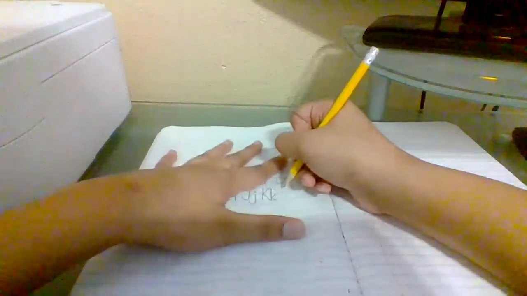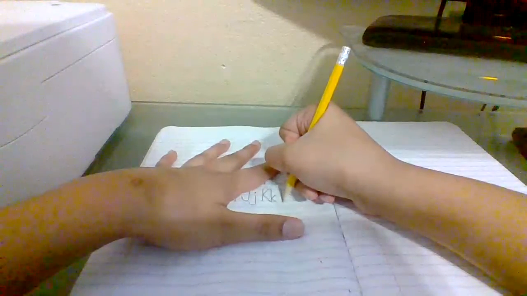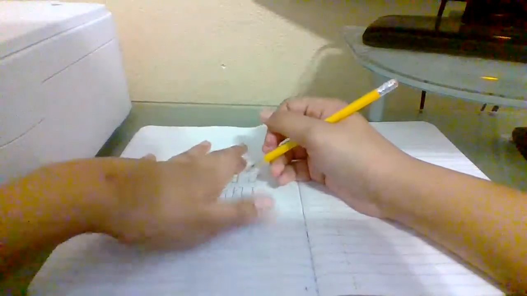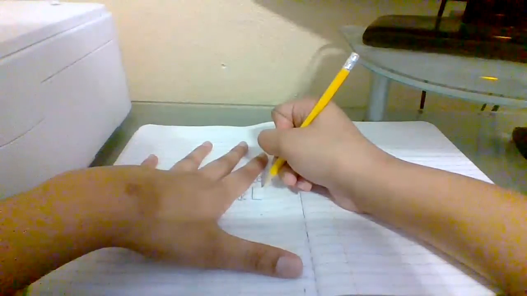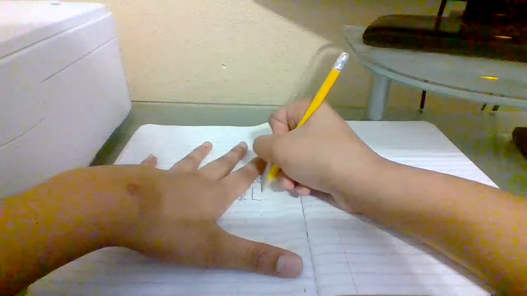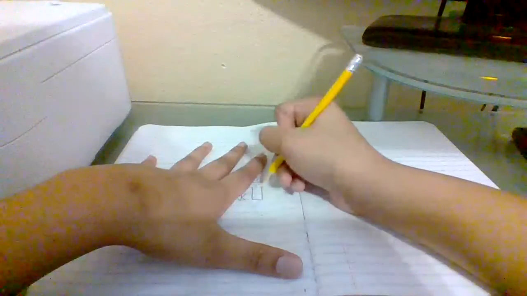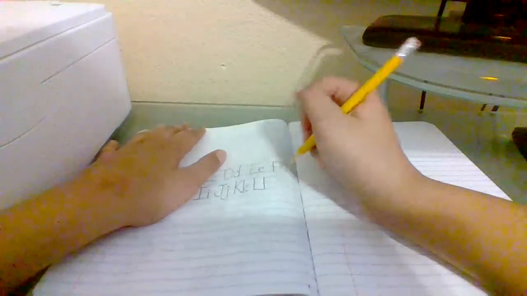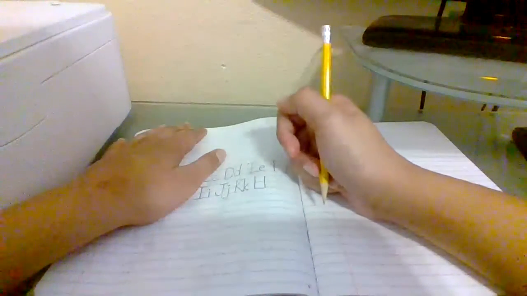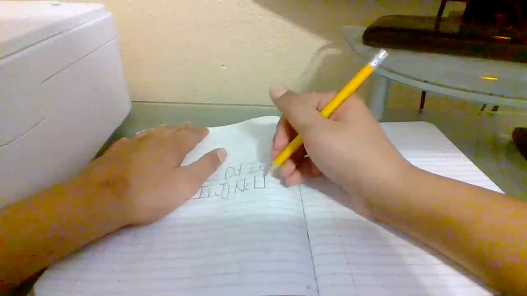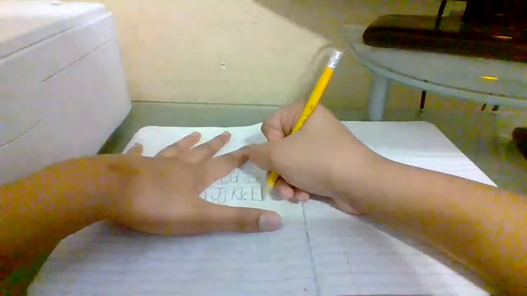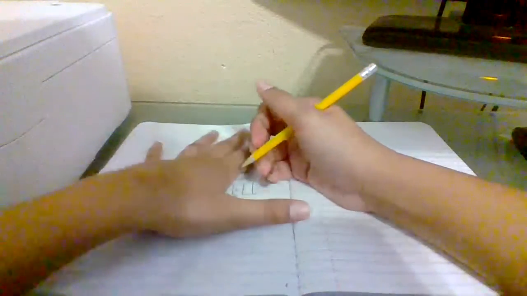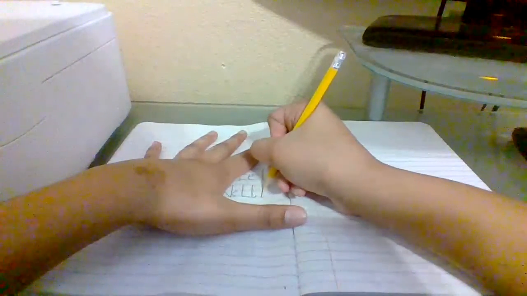For L, make one big line and make a line that goes to the right, except it's small. For the lowercase l, make a line starting from the top and make it go straight down. That's how some people write l. I write it in a different way, but you can write it like that with a curve at the end, like this, as long as it stays in the same shape. For M, make two big lines.